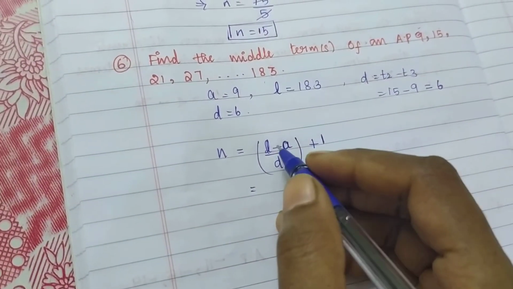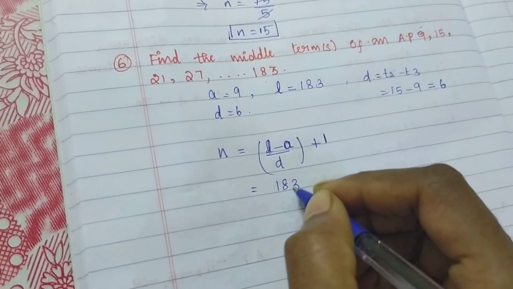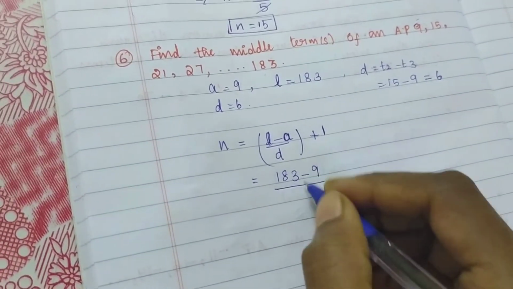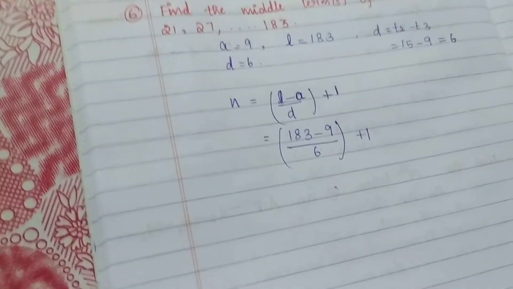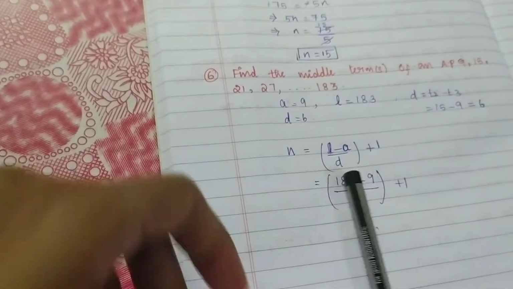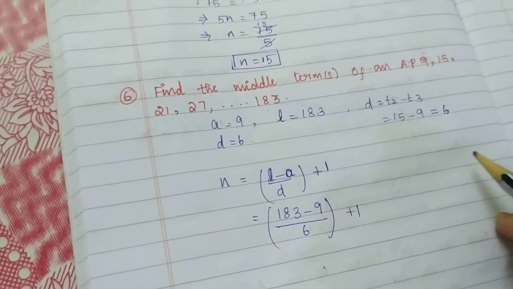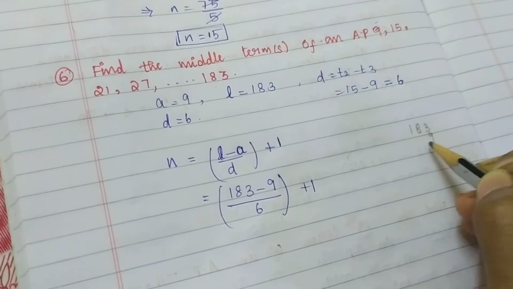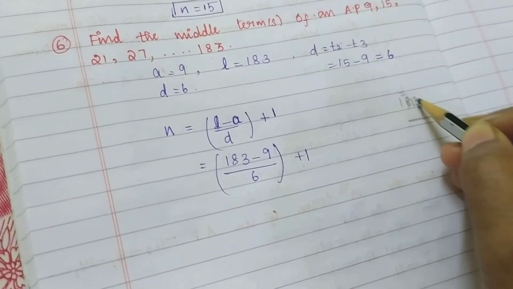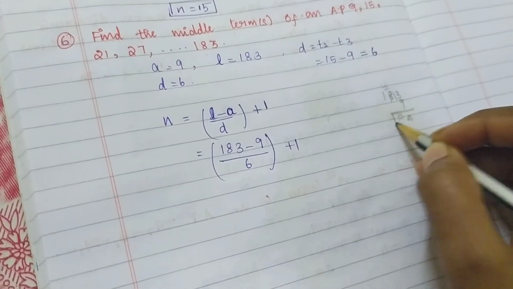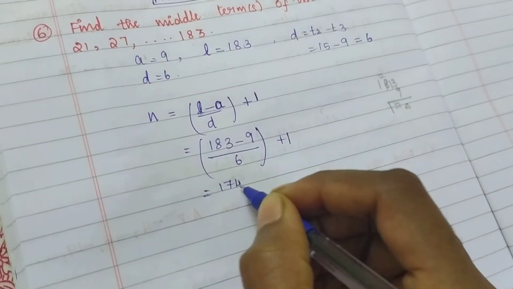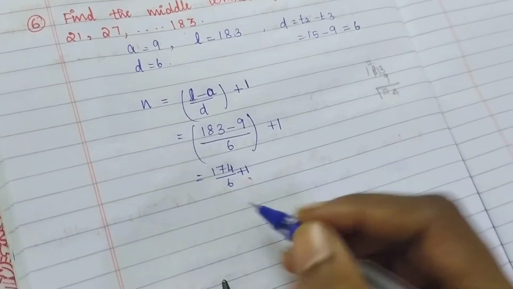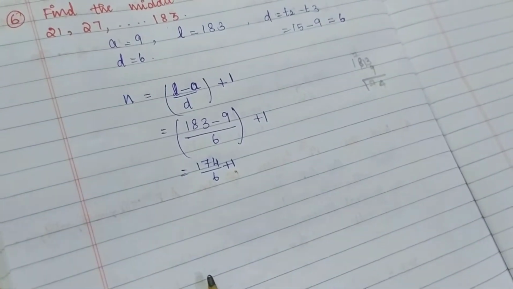So what is the L? 183 minus first term by D plus 1. Okay. So subtracting this, how much are we getting? 183 minus 9. So we are getting 174. So I am getting 174 by 6 plus 1. Whether it is cancelling in the 6 table or not.